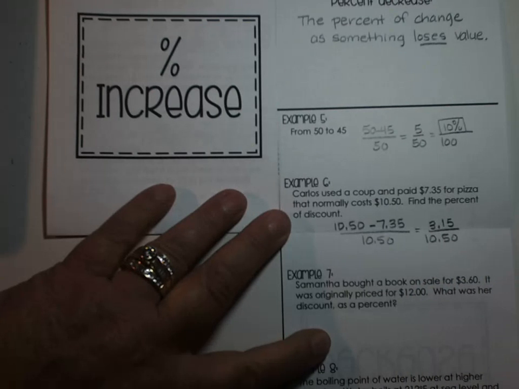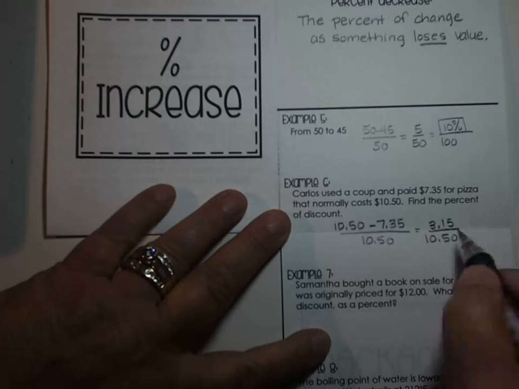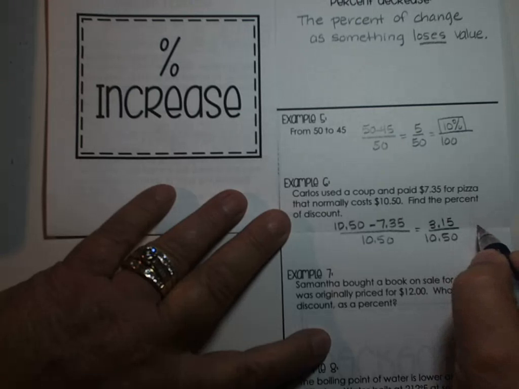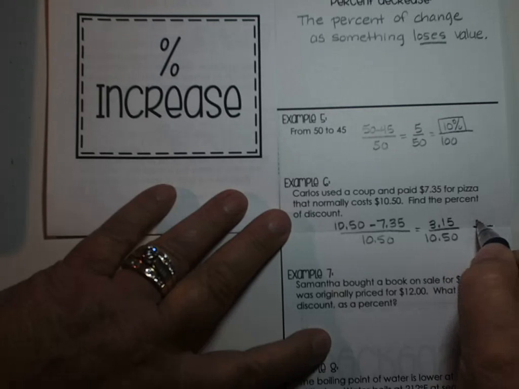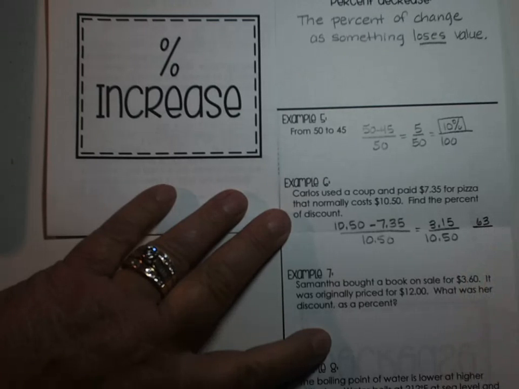Yikes. So what do we do? It's about 9:45. I don't know. So let's simplify it, see if it comes out better. So that's divide by 5. So that's 63 cents. 63 over, divide by 5, 210.